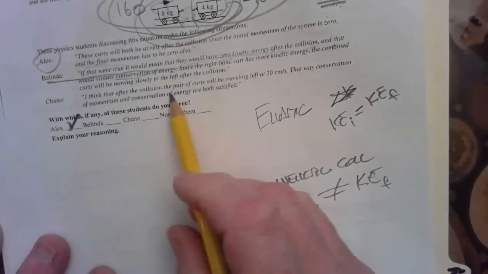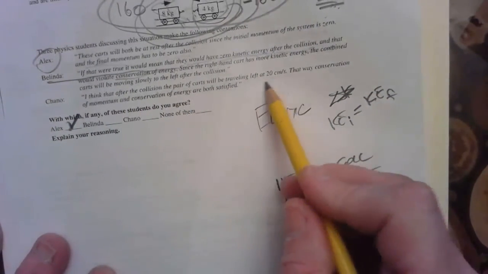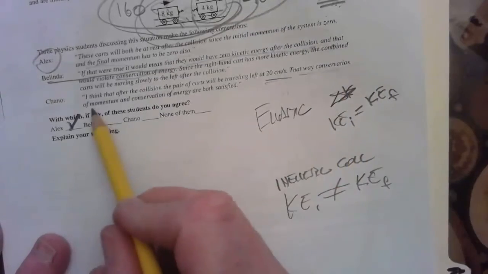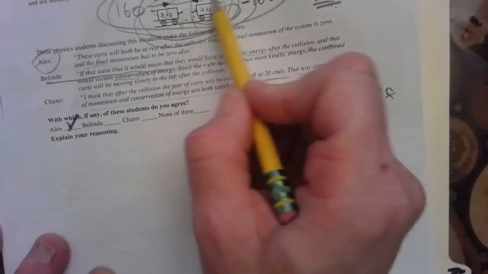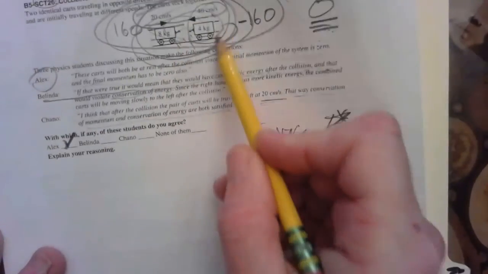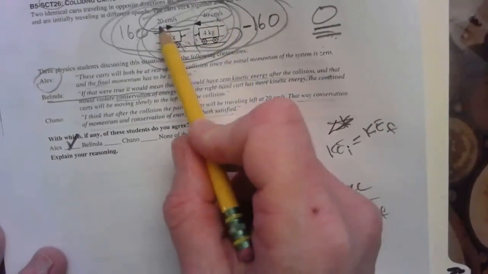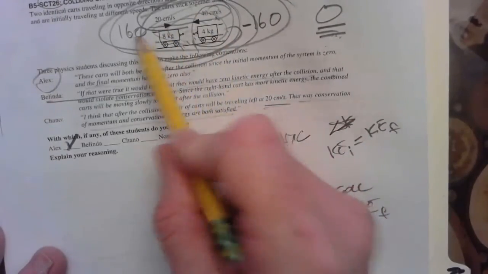I think after the collision, the pair of carts will be traveling left at 20 meters per second. That way the conservation of momentum and conservation of energy are both satisfied. That person is just looking at the role of velocity, aren't they? They see this as being 20 more than that. It's not true. They're identical momenta. All right.